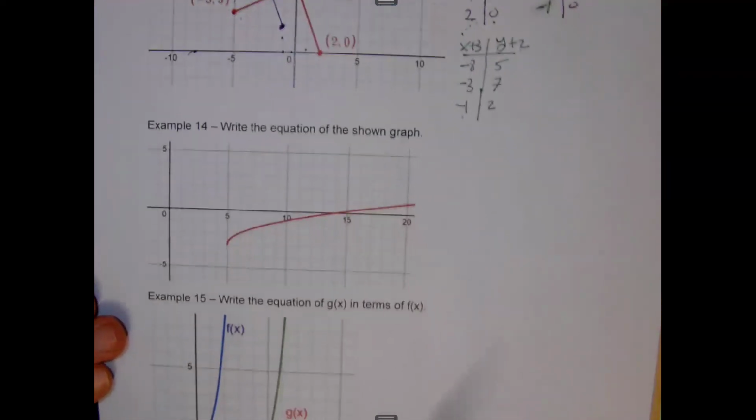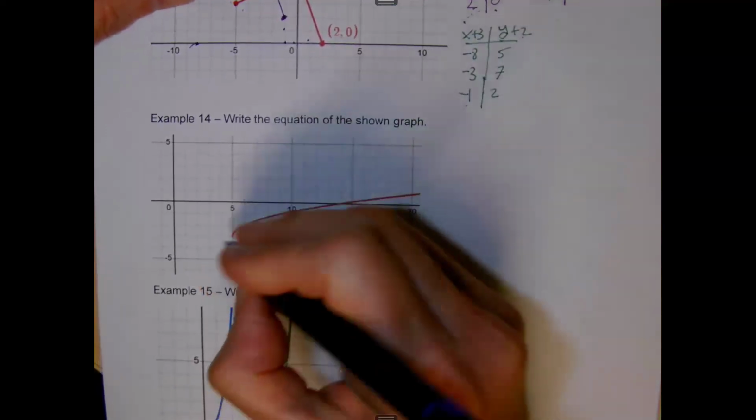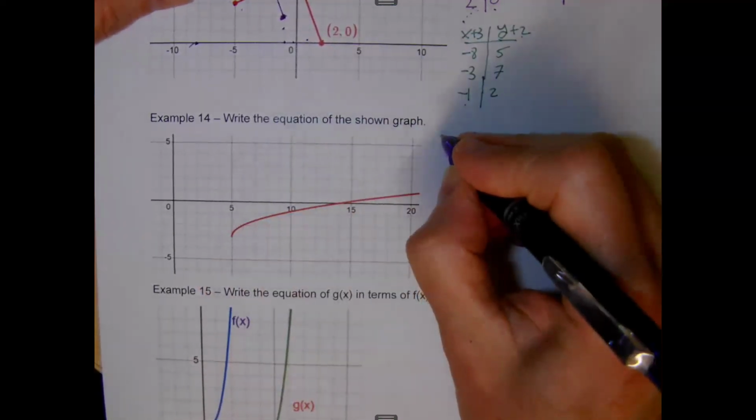Write the equation of a shown graph. Okay, so it looks like the square root function.